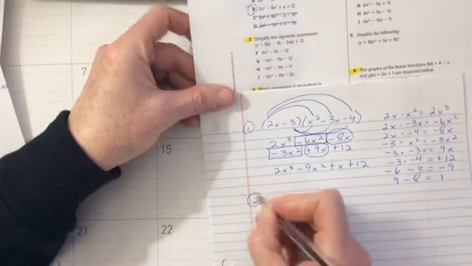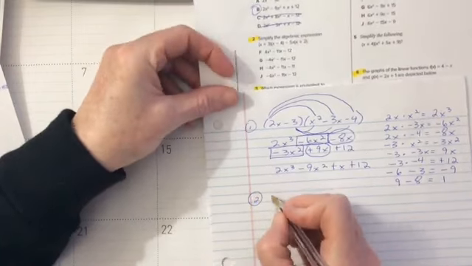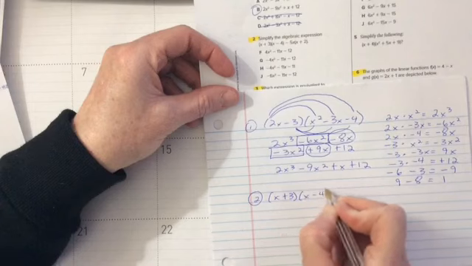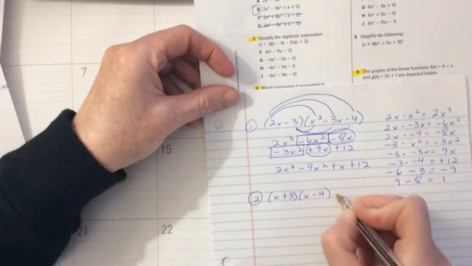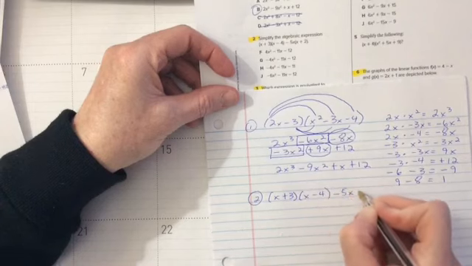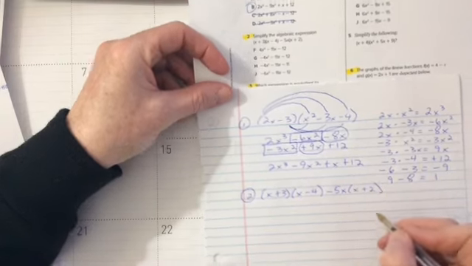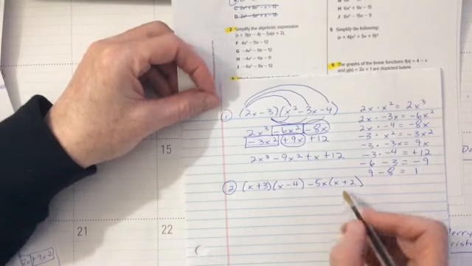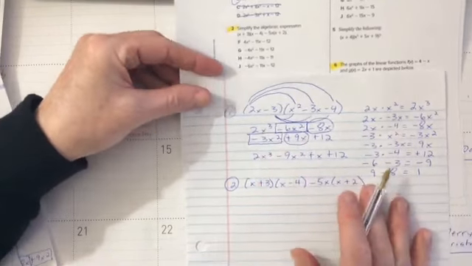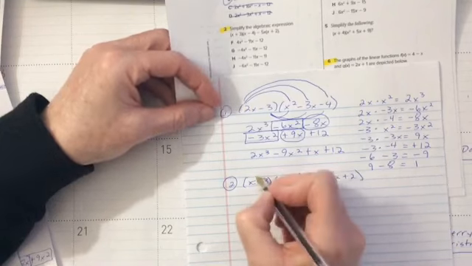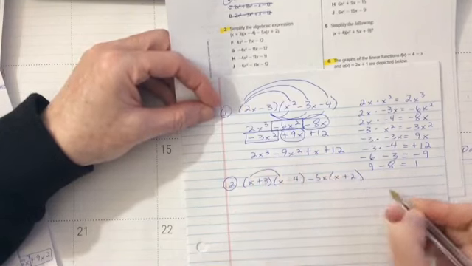Let's look at the next one, number 2. I'll do it the same way. We have x plus 3 times x minus 4. Then we also have a minus 5x times x plus 2. So once again, I'm going to do all this math, and I'll write it out here so you can see what I'm doing. So first of all, we have x times x.